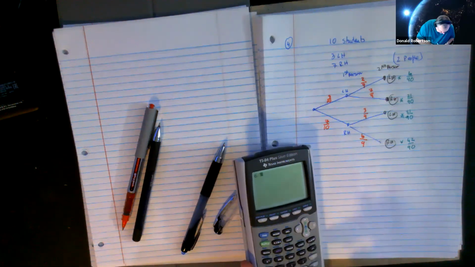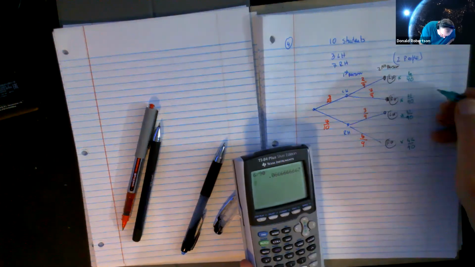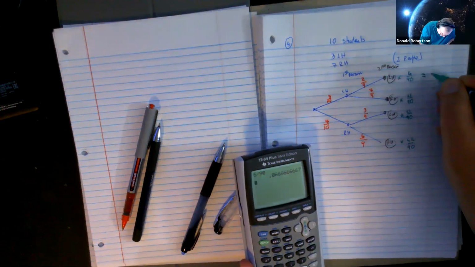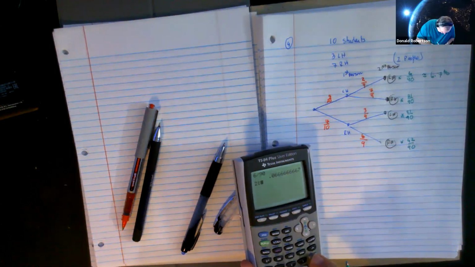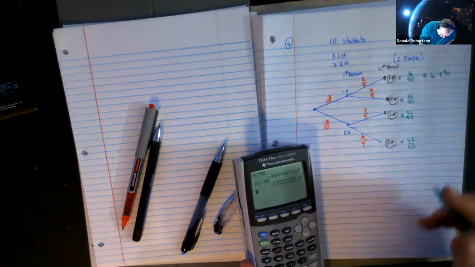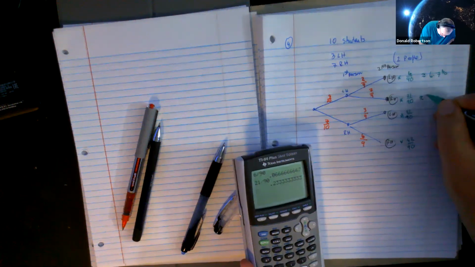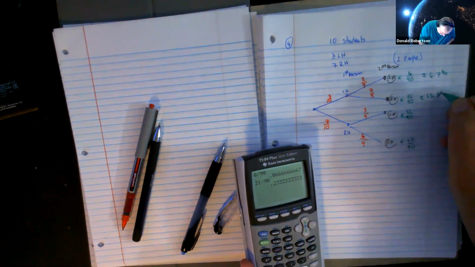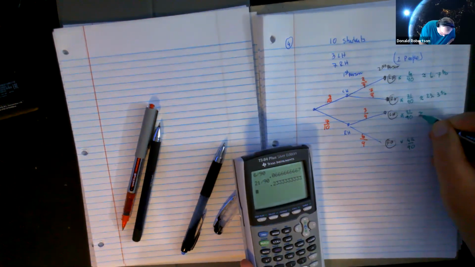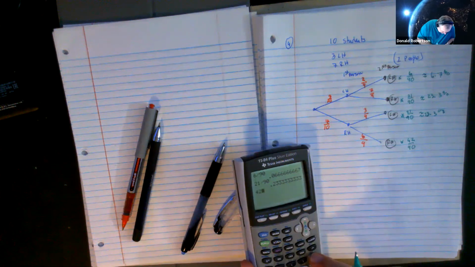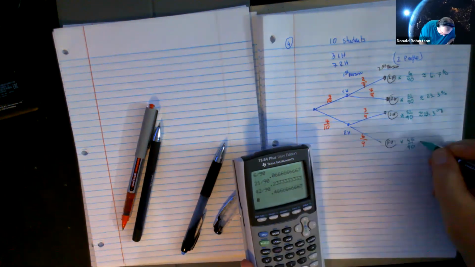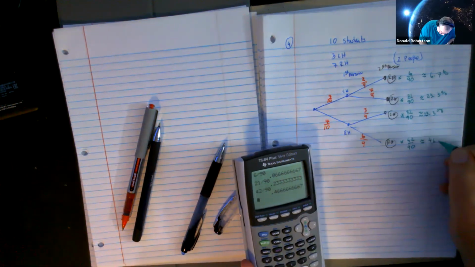And all I'm going to do now is turn these into percentages. 6 divided by 90 is about 6.7%. 21 out of 90 is roughly 23.3%. And that makes this the same number, so it's about 23.3%. And the last one is 42 divided by 90, and that's about 46.7%.